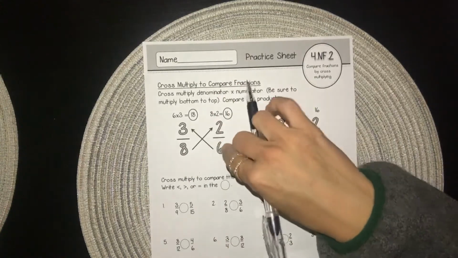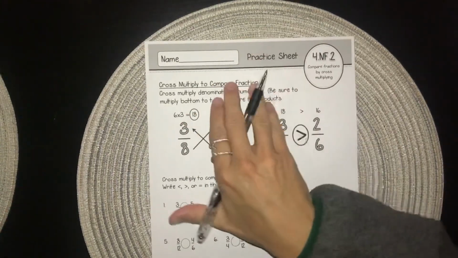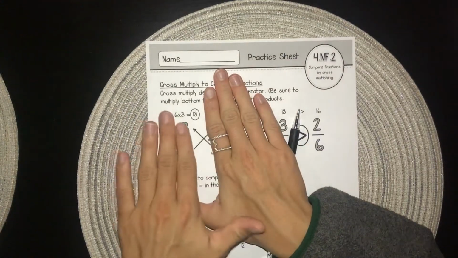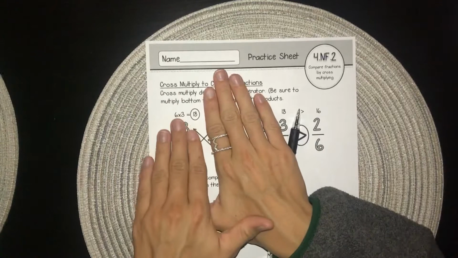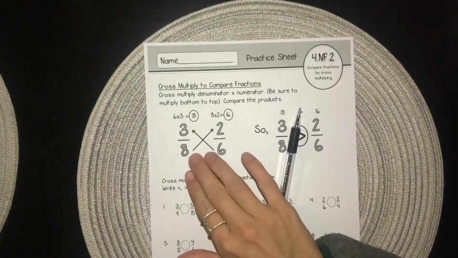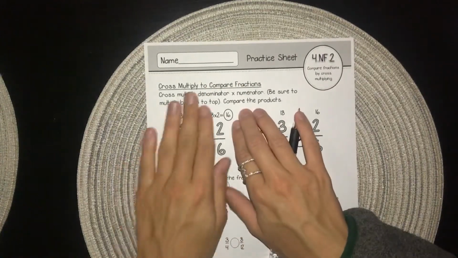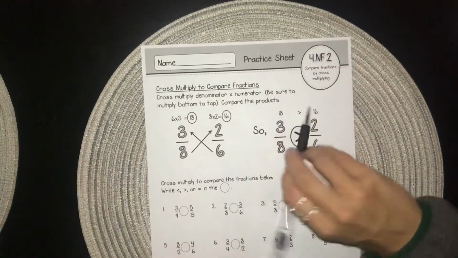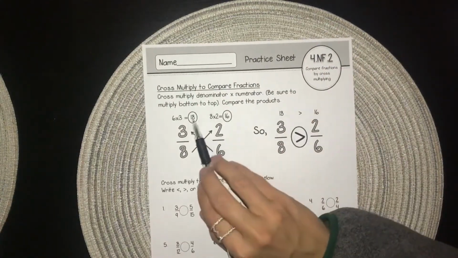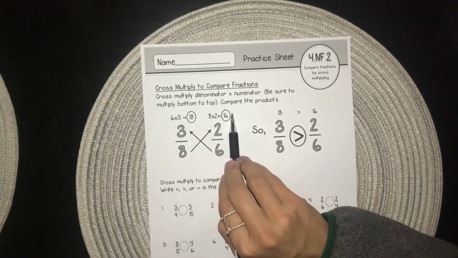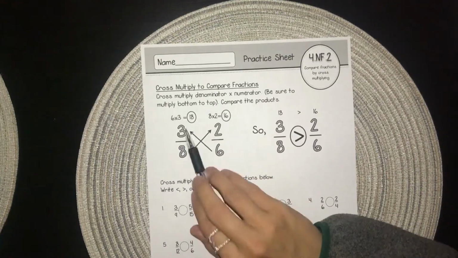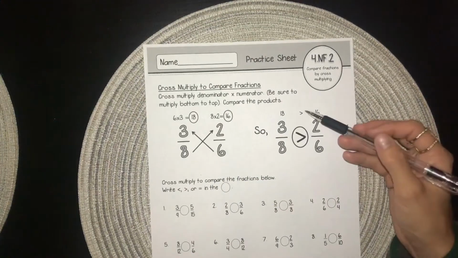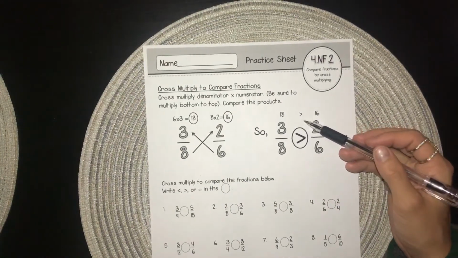So the first one is 6 times 3 is 18. So you'll see that this is represented over here now. 6 times 3 equals 18. So 18 is our number for the left-hand side. Then you'll see that it goes 8 times 2 is 16, which is now represented on the right-hand side. So then we compare 18 and 16. 18 is larger than 16. Therefore, 3/8 is larger than 2/6, which you can see over here. So that sign stays the same.